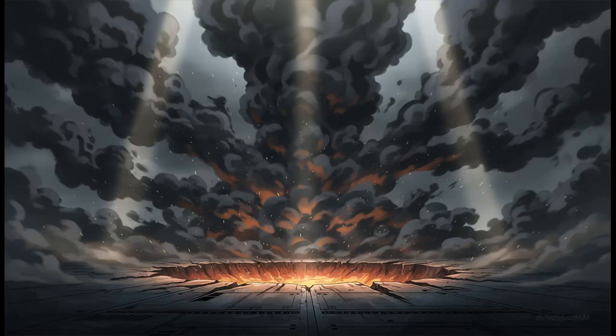And of course, every good explosion needs an aftermath. The energy's gone, now we see the settling smoke, the dust, the crater left behind. This final shot is what really sells the true scale and destructive power of what we just saw.